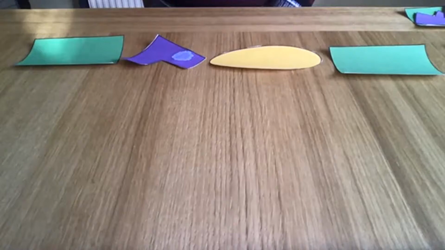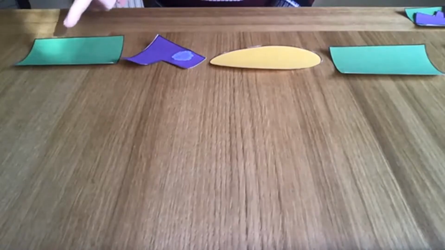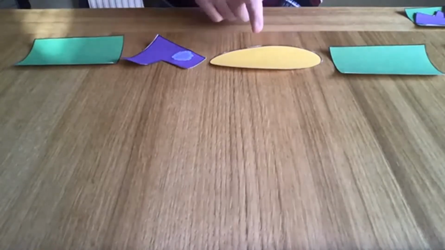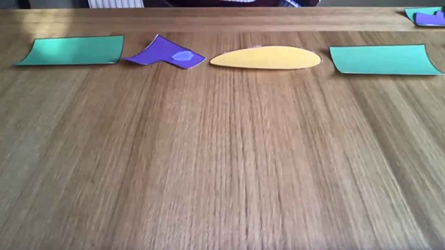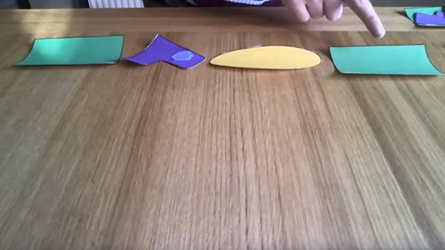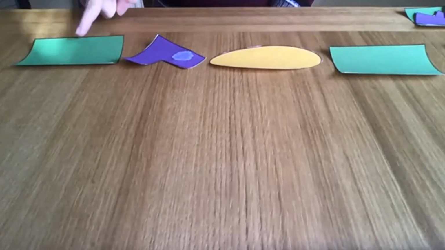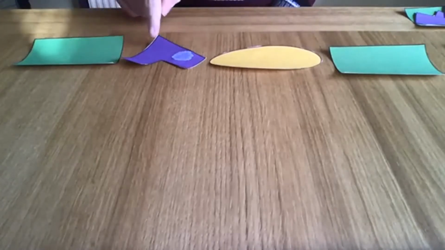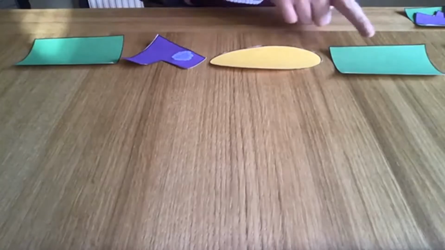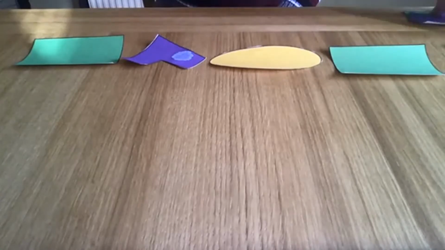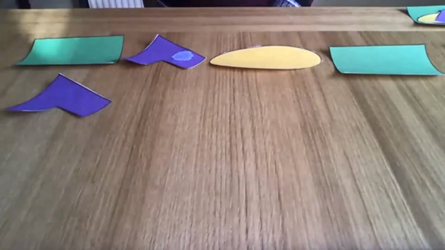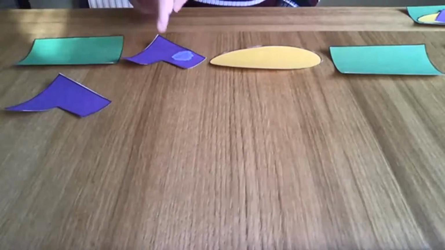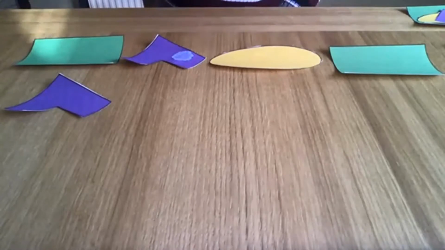So let's have a look what we've got so far. Well, we've got the green rectangle, the hexagon, the yellow oval, the green rectangle. So we've got rectangle, hexagon, oval, rectangle. What's going to be next? Well, look, after this green rectangle, we had the hexagon, didn't we? So therefore, after this green rectangle, we are going to need another hexagon. Okay, so now how many shapes have we got? We've got 1, 2, 3, 4, 5. We've got 5 shapes, but we need 8.